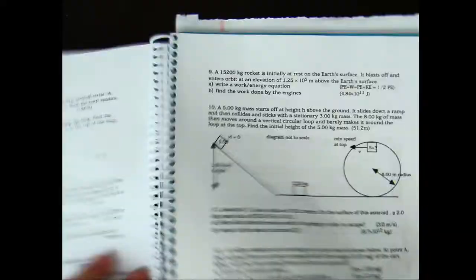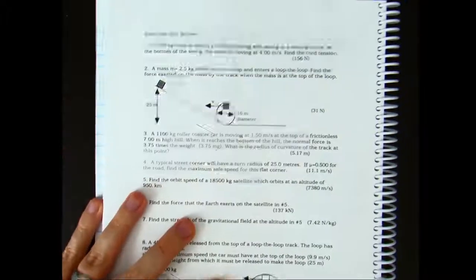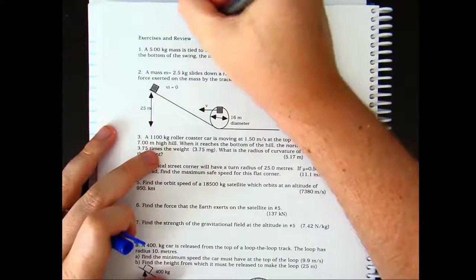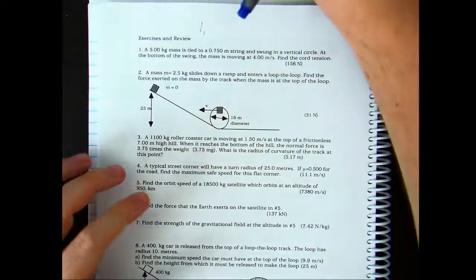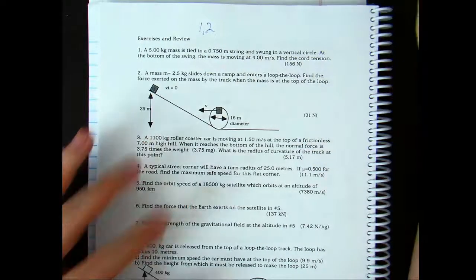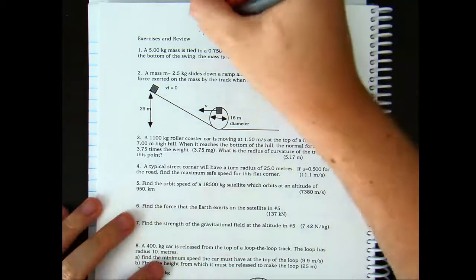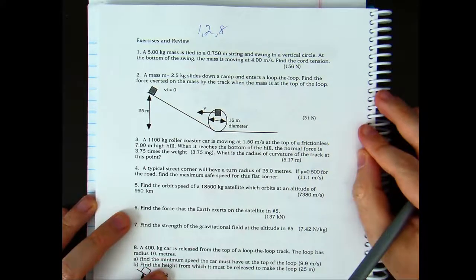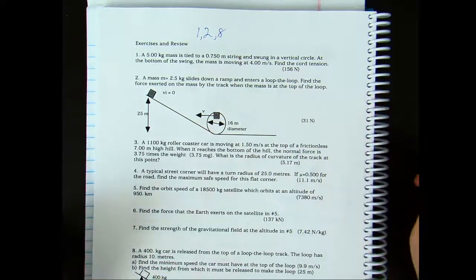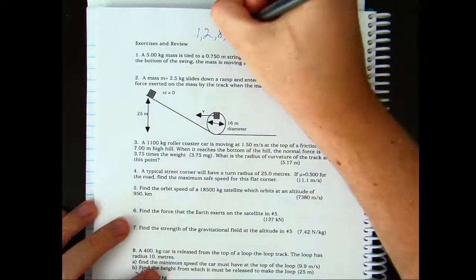So I want you to take a look at the following questions for your homework. I would like you to do number 1. I want you to do number 2. I want you to do number 8. I want you to do number 10.